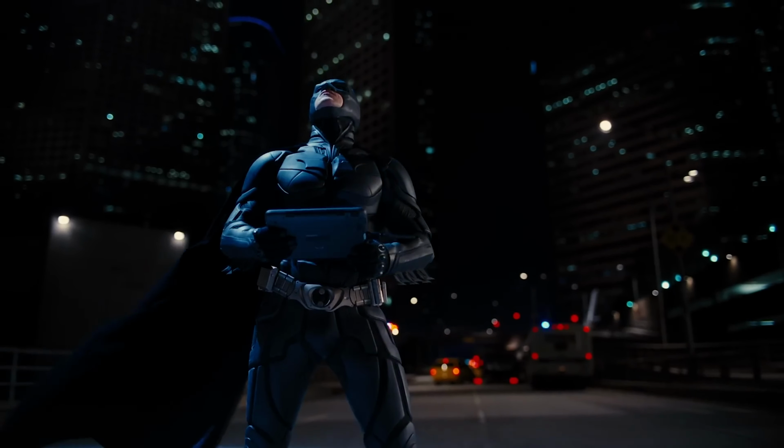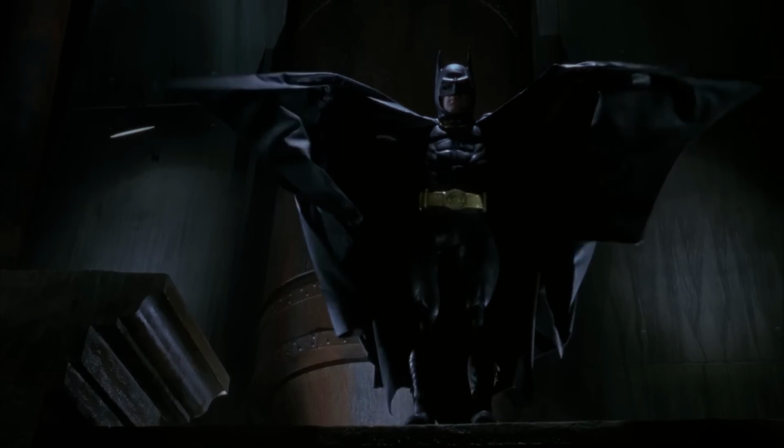This shot is from Dark Knight. Most Batman movies show Batman at a low angle. This emphasizes his dominance and heroism.